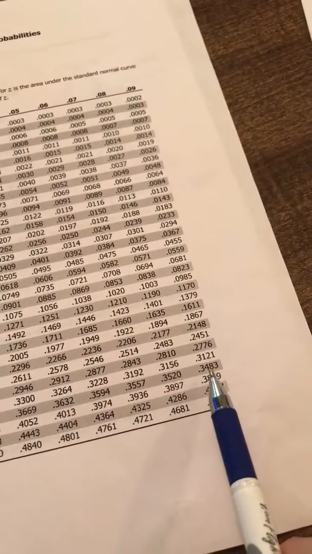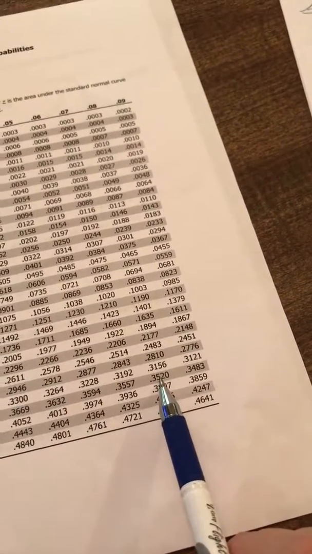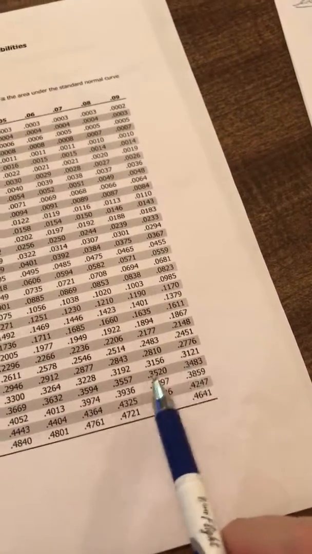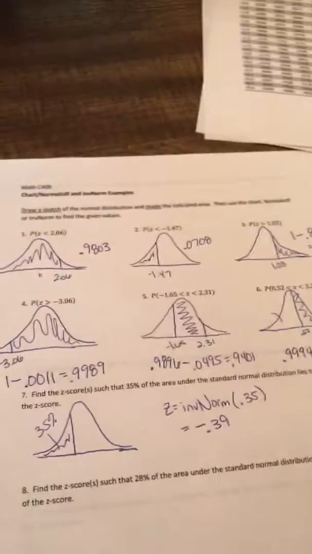The problem is if you don't do it on the calculator, you might debate between if you should use negative 0.38 or negative 0.39, because they both round to 0.35. So that's why I would say to do inverse norm on the calculator.